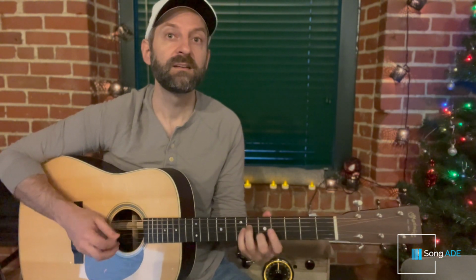Let's take the second example, E down to G sharp. Okay? 1, 2, 3, 4, 5, 6. That is also a sixth, even though it's different notes.